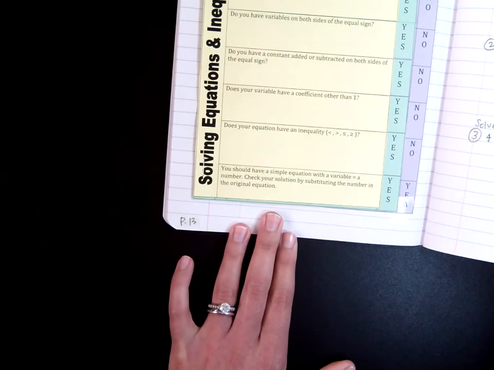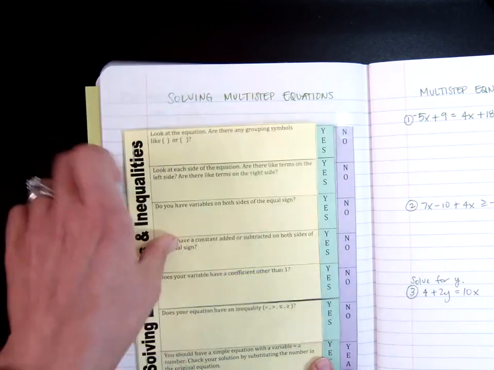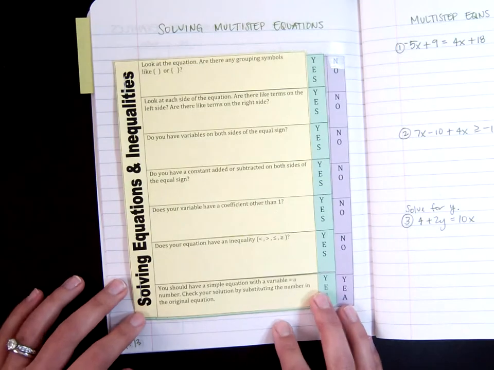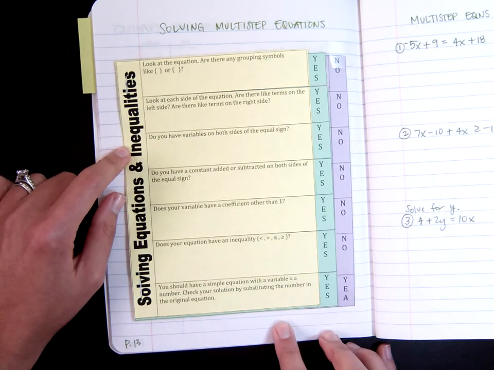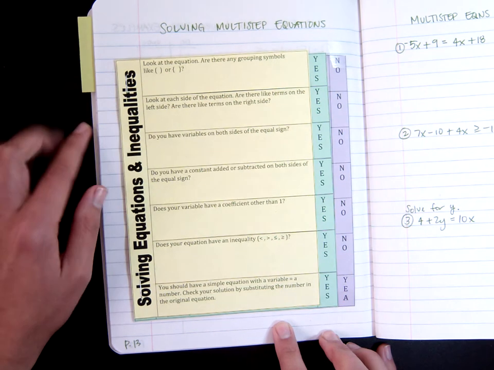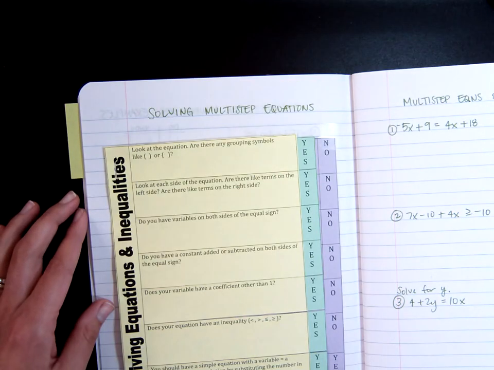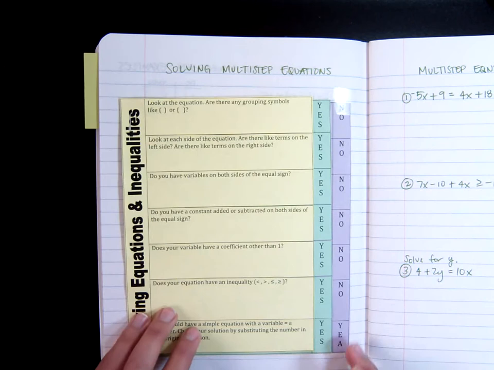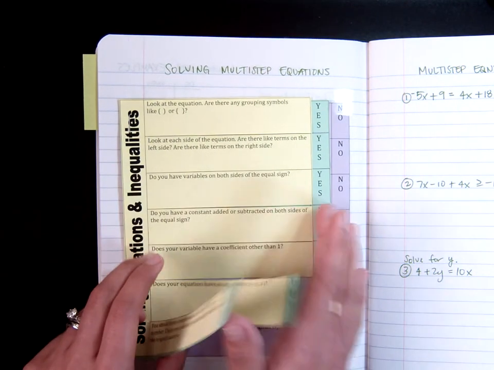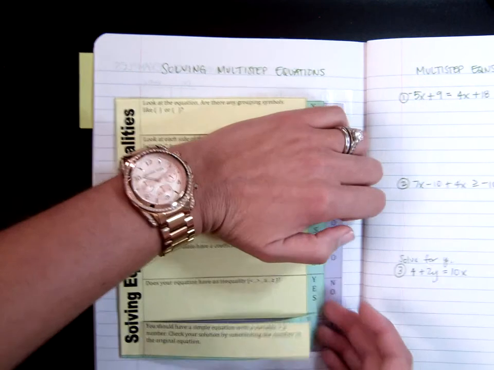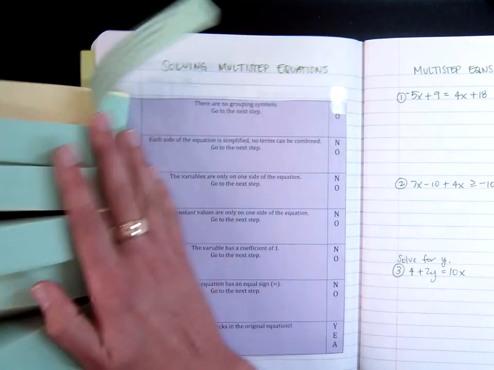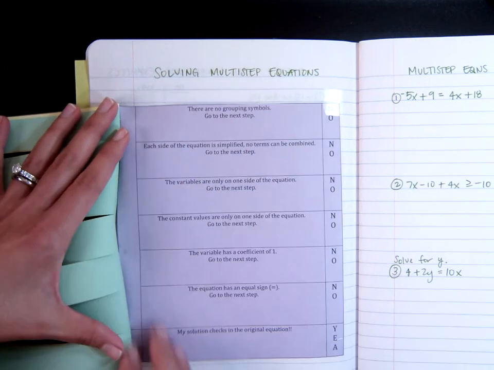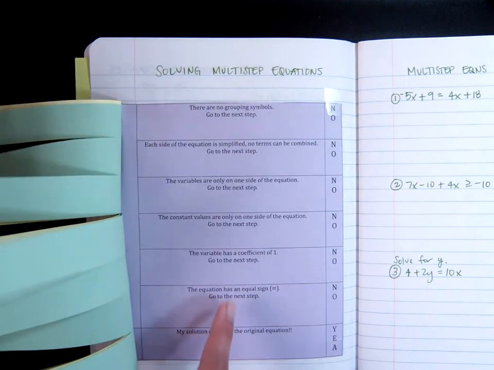Page 13. This one is titled Solving Multi-Step Equations. This is where you're going to put your solving equations and inequalities foldable that we made for homework on the first or second day of school. Title it Solving Multi-Step Equations, and then glue or tape your foldable in there. Again, do not tape the little tabs down. They need to be able to move. What I did was fold them over for a second, and I taped just the purple paper down. So tape in all four corners, and then these are free to move.